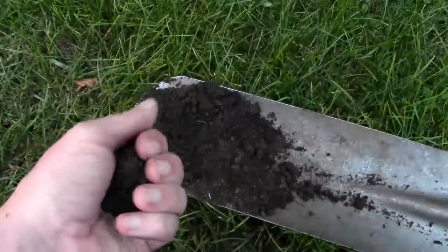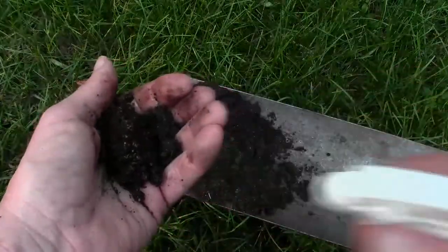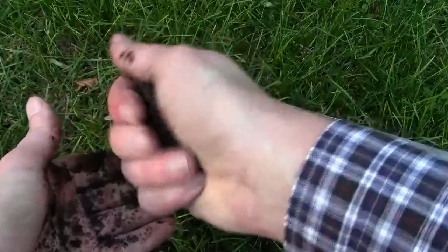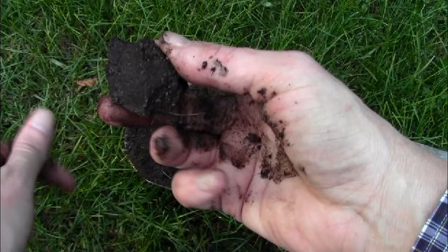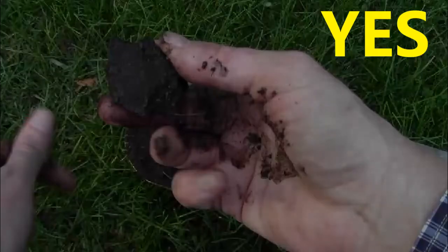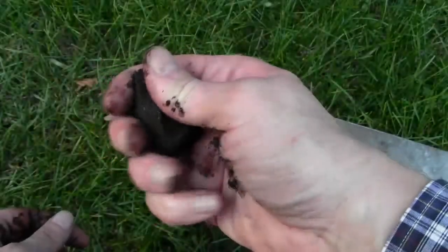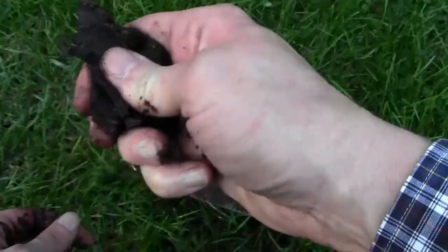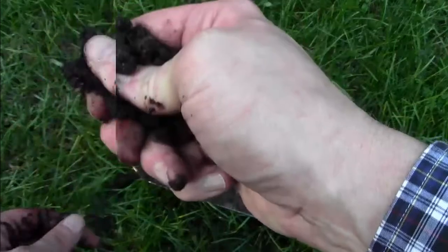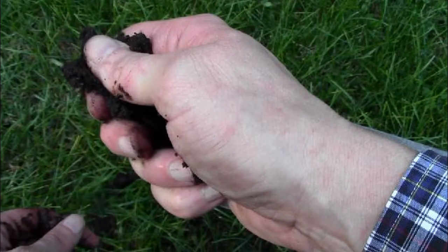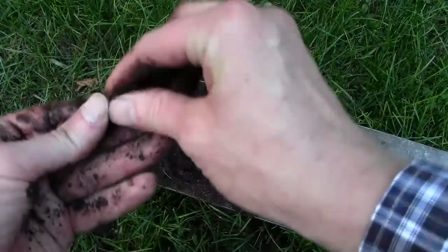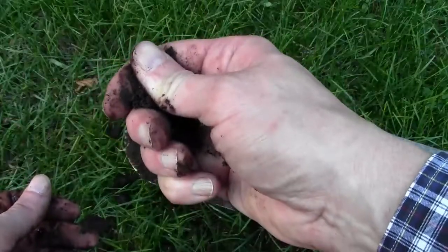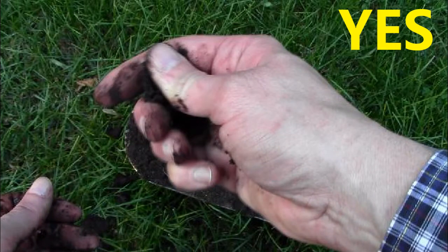To use the feel method, we first moisten 25 grams of soil. Then we follow the flow diagram. We first ask, does it remain in a ball when squeezed? Next, we try to form a ribbon by gently squeezing the soil between our thumb and forefinger. Can we form a ribbon longer than 2.5 centimeters? Does the soil feel gritty? This means the soil is a sandy loam.